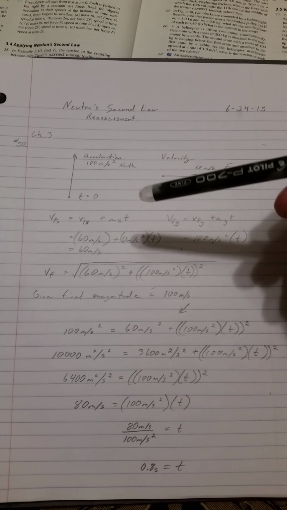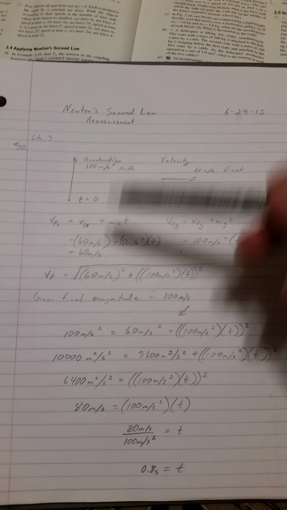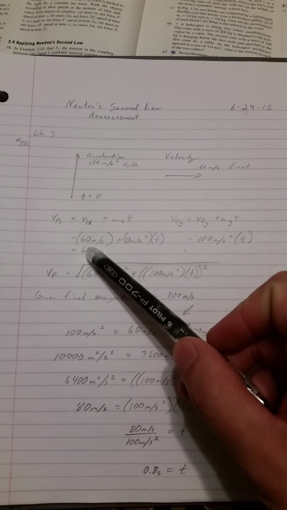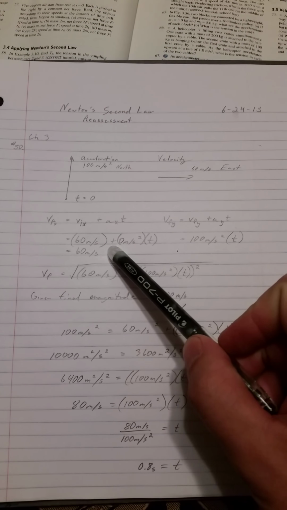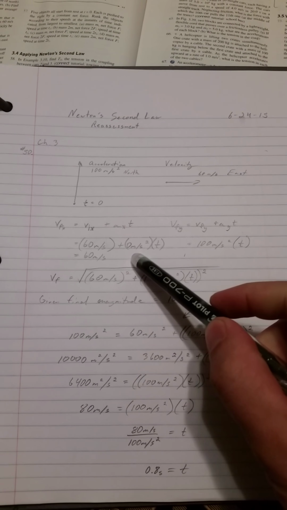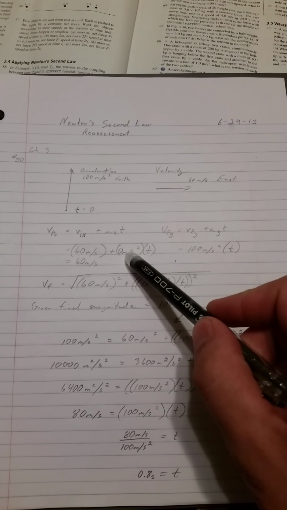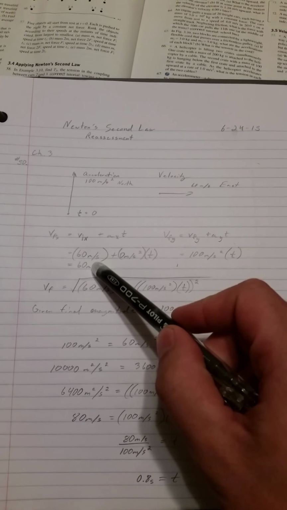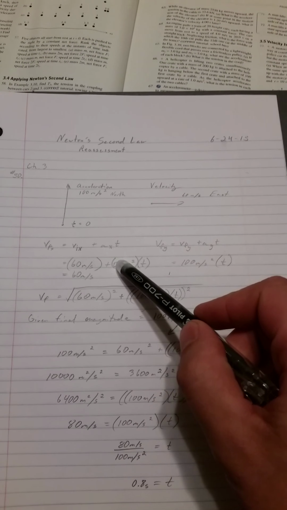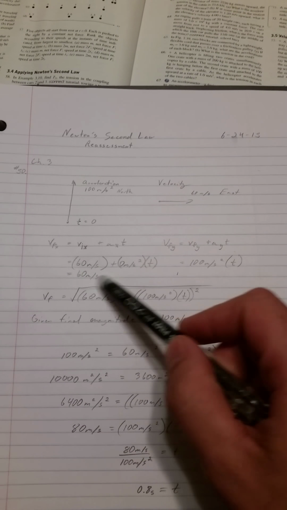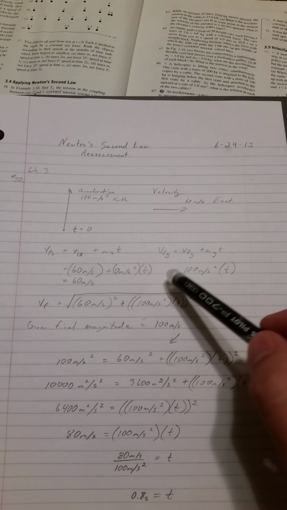Okay, so first we need to find our velocity final in the x direction. So we have 60 meters per second east. We put that into our equation, times time, from initial to, well, we don't know, so we get 60 meters per second.